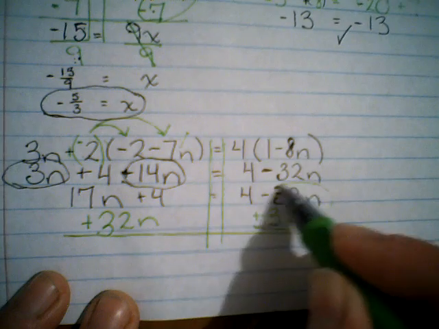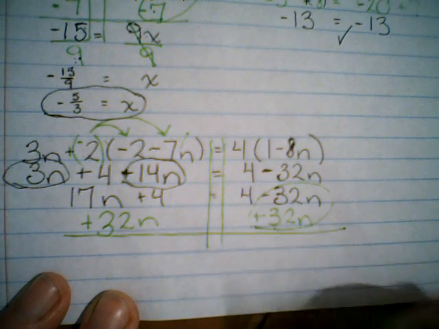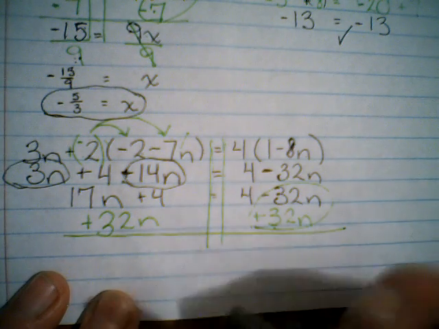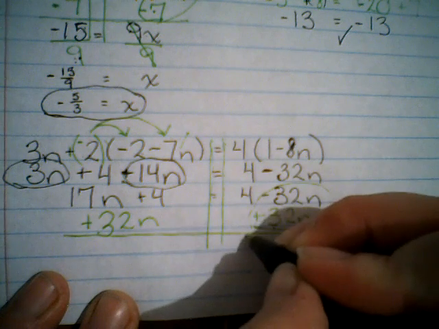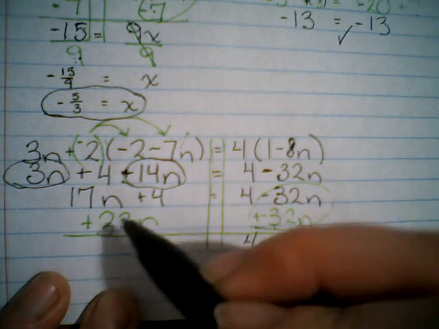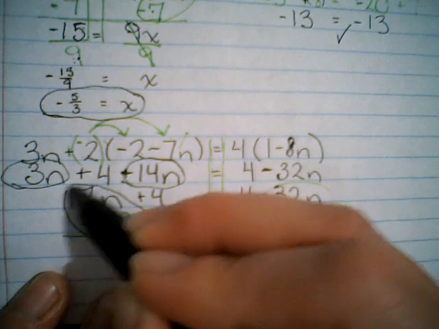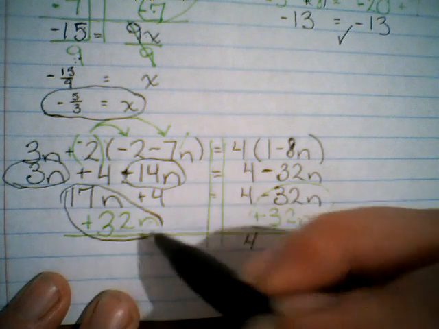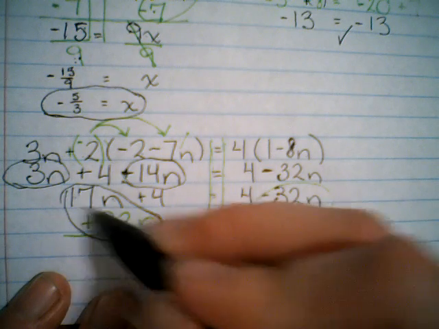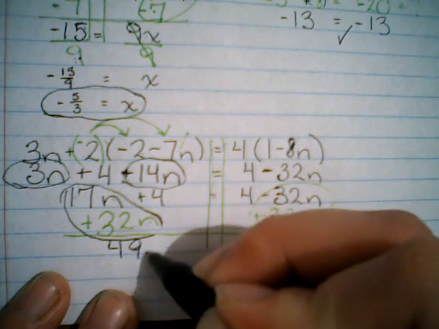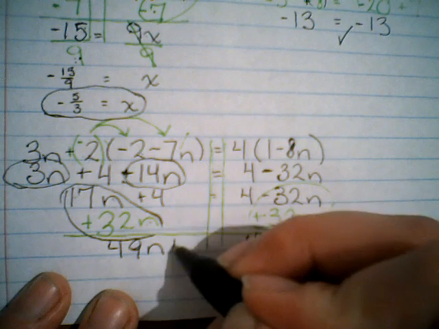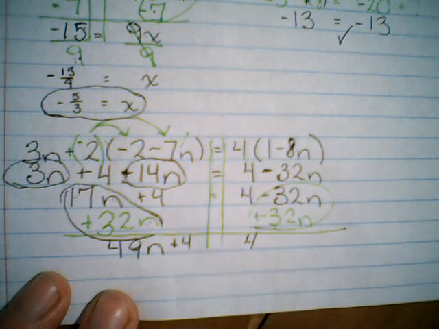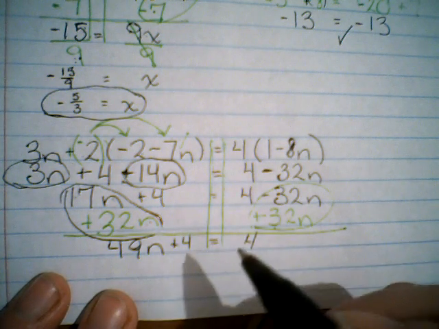And I will combine my like terms. A -32n and a positive 32n, that's a 0 pair, leaving me with 4. A 17n and a 32n, those are like terms because they both have n. 7, 8, 9, that's a 9, 1, and 3 is 4. So I have 49 n's plus 4, and my equal sign comes down.